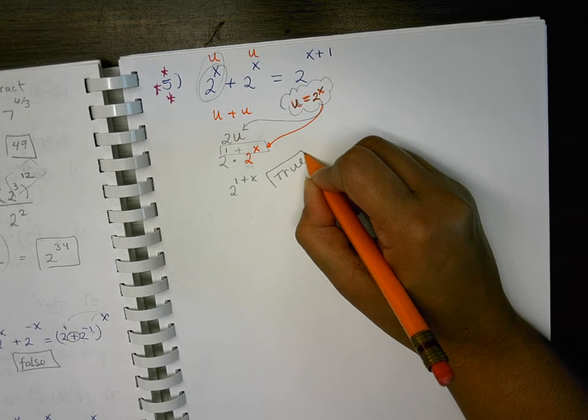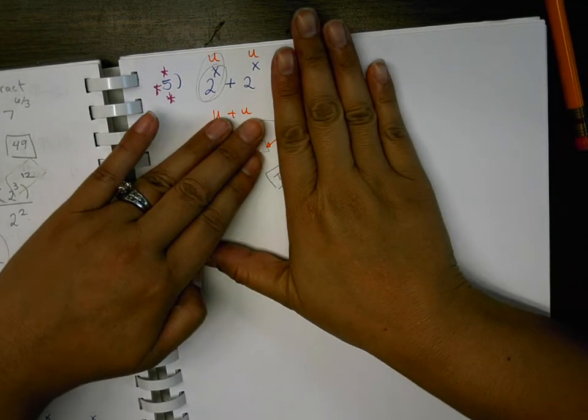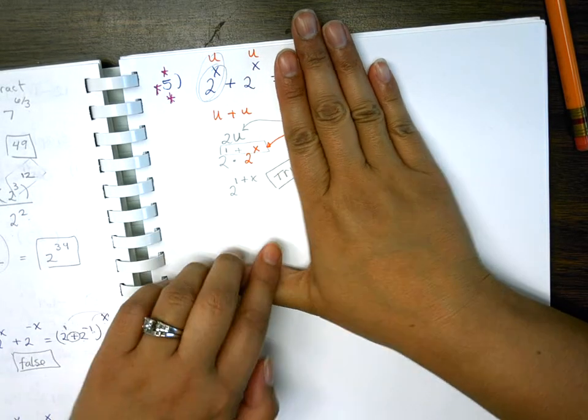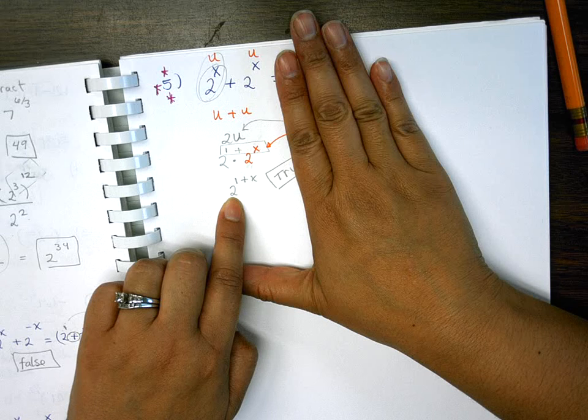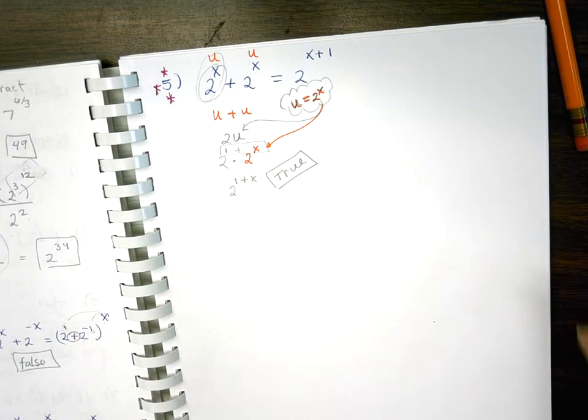Okay. Now, when you see this again, it will not be as a true false. I'll give you something like that and ask you just to simplify. And you would have to do all this work, and your final answer would be 2 to the 1 plus x. All right? So no, that's not the end for this problem. It does come up again.